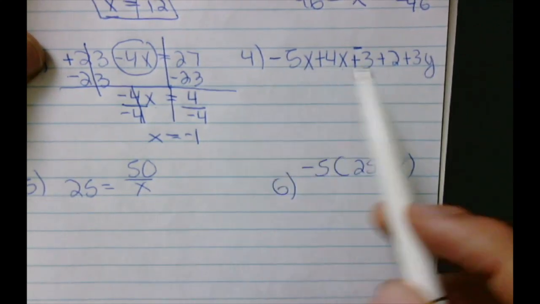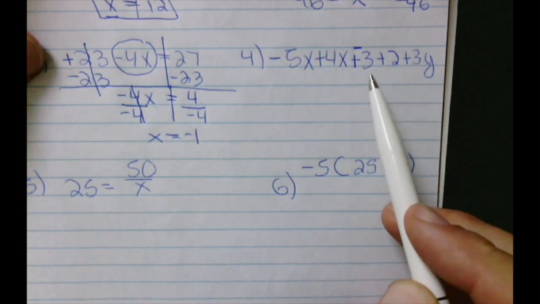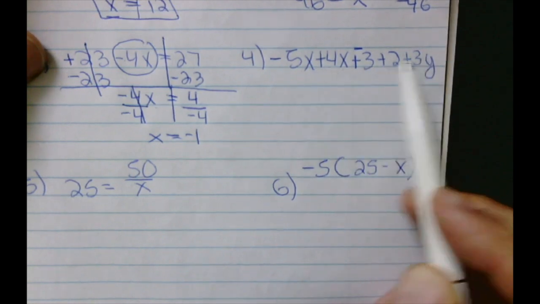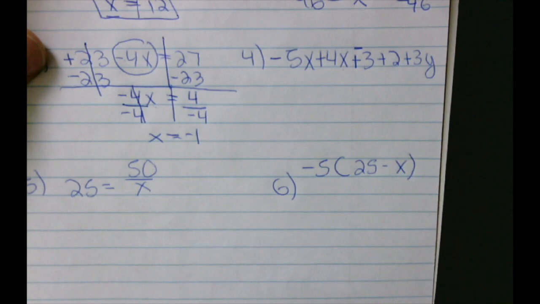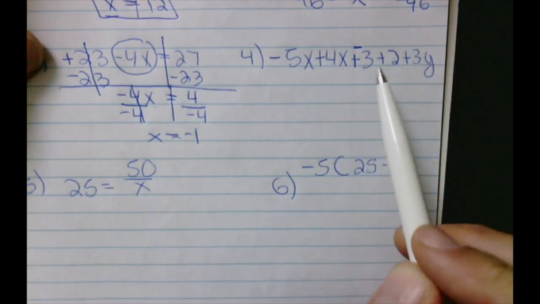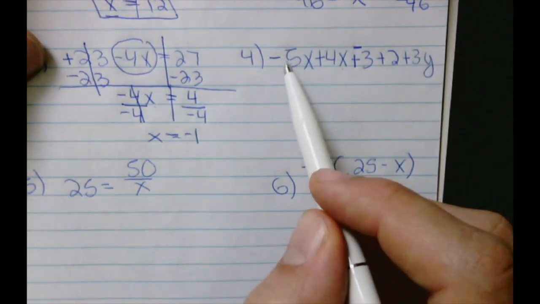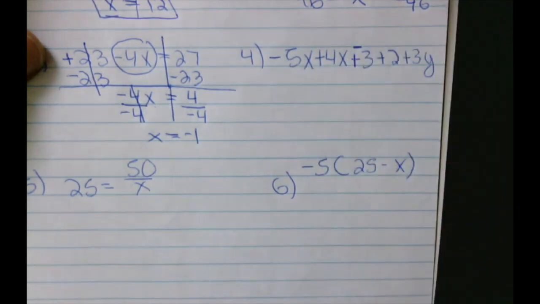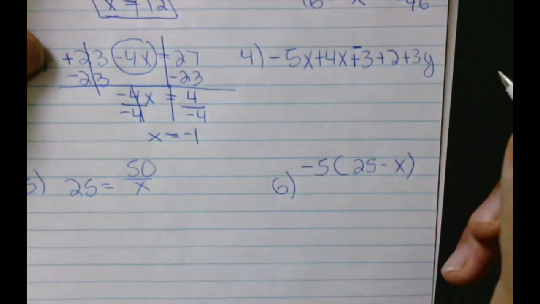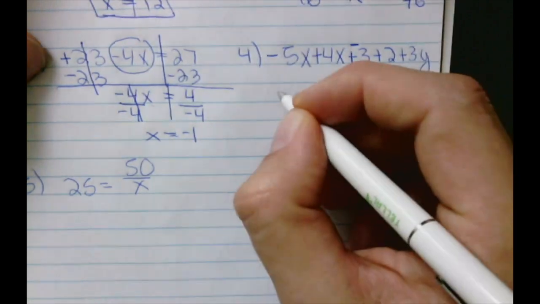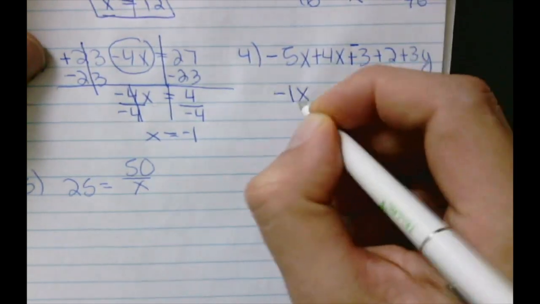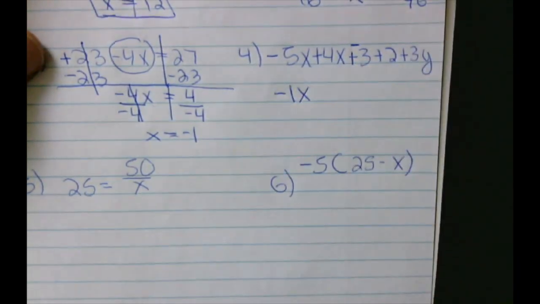Next thing I'll think about is whether or not I have any variables without any numbers in front. I don't. So now I can combine like terms. Let's see, I'll begin with negative 5x plus 4x. Negative 5x plus 4x is negative 1x.